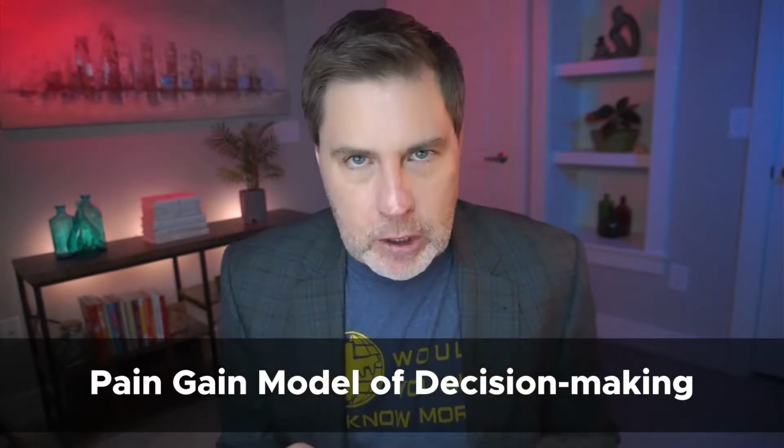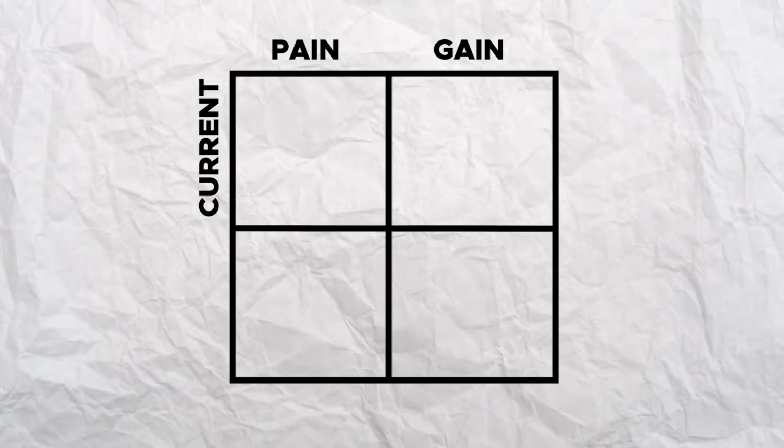What we do is we start with the drawing. It's a 4-block diagram where column 1 is the pain column and column 2 is the gain column. Row 1 is the current state, row 2 is the future state. So if we were to number them, the current pain is block 1, current gain is block 2, future pain is block 3, and future gain is block 4.